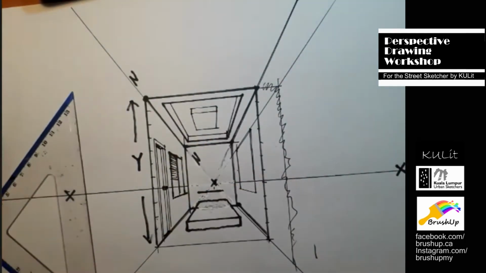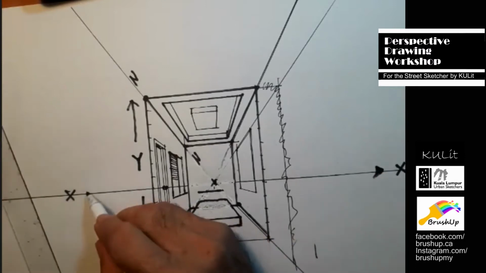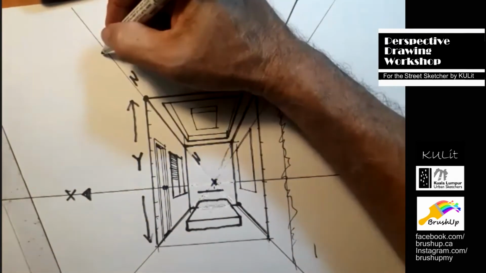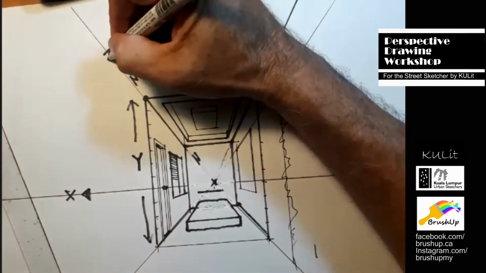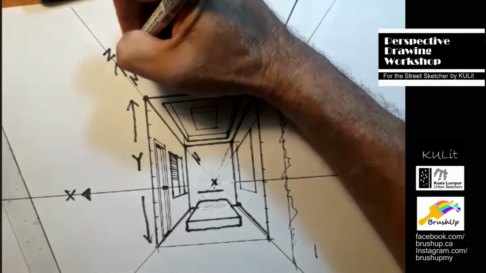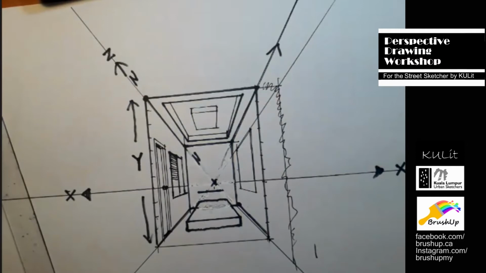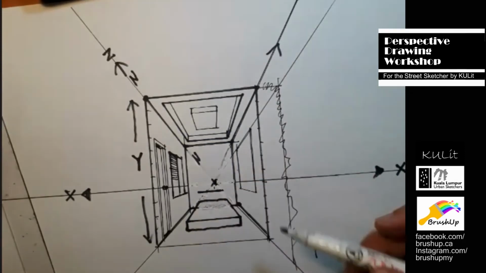See, I'm talking 3D language in a 2D perspective. This is X. This is X. Okay, that's fine. Z. By the way, I do a lot of 3D too, so that XYZ is very, very familiar to me. Okay, so you have a bed.